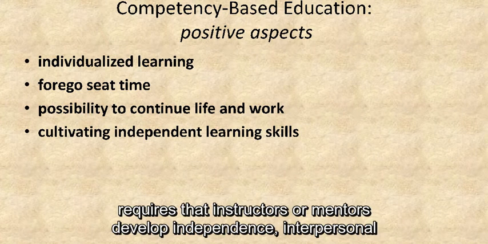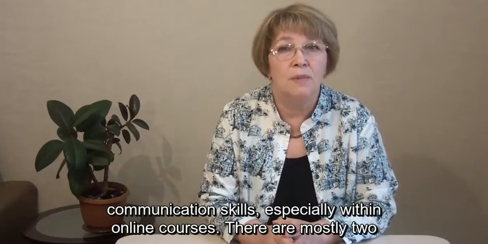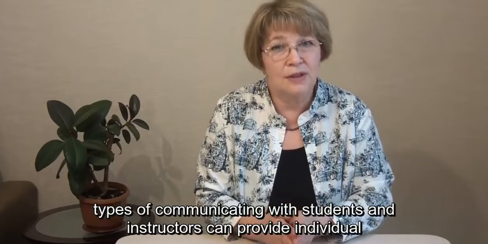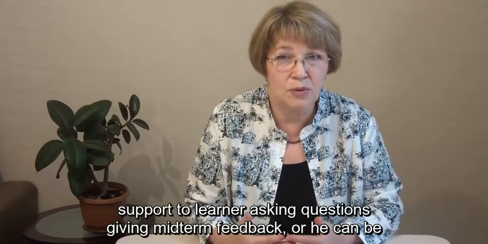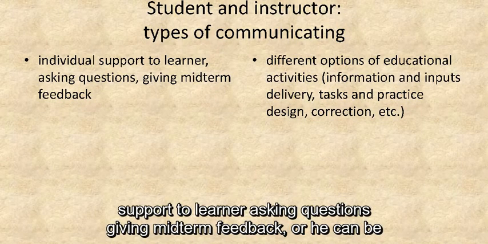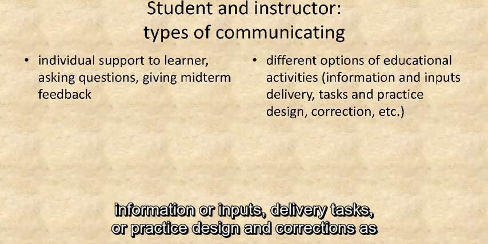This approach requires that instructors or mentors develop interpersonal communication skills, especially within online courses. There are mostly 2 types of communicating with students. An instructor can provide individual support to the learner, asking questions, giving mid-term feedback, or he can be responsible for different options or types of educational activities, information or input delivery, task or practice design, and corrections as well.